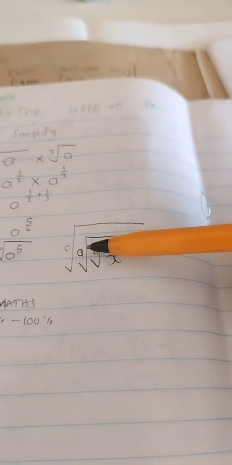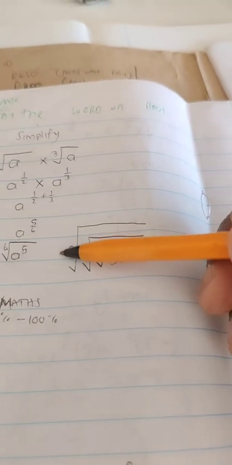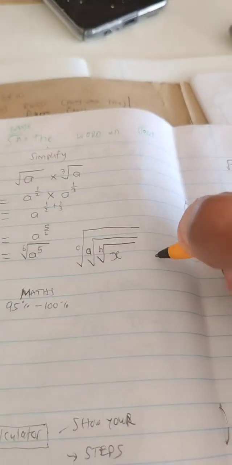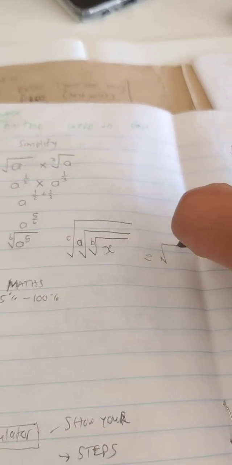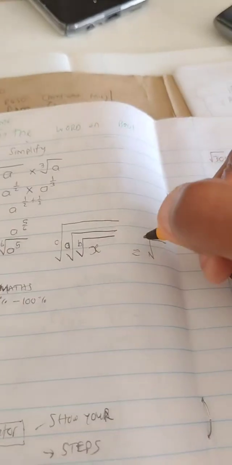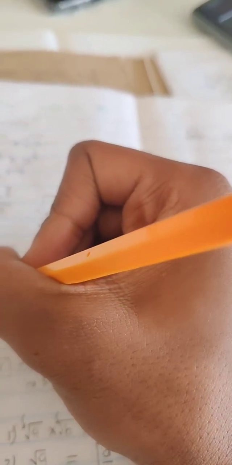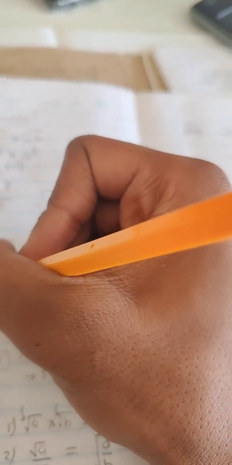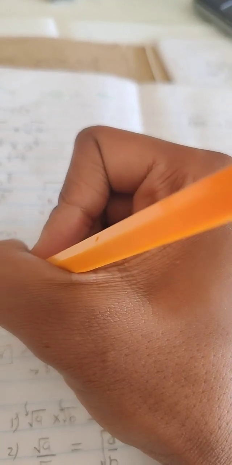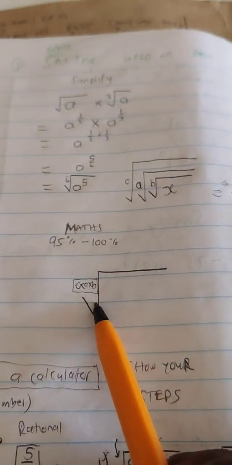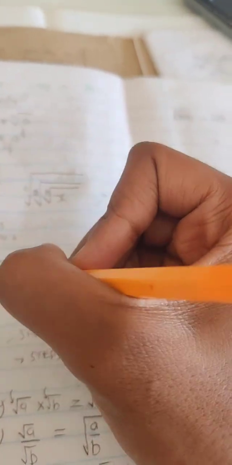This B, we multiply with this A, we multiply with this C. So basically you get one root where you are multiplying all of this. In other words, it's going to be C times A times B. So whatever that outcome is becomes your new root. And that's all going to be under the x.